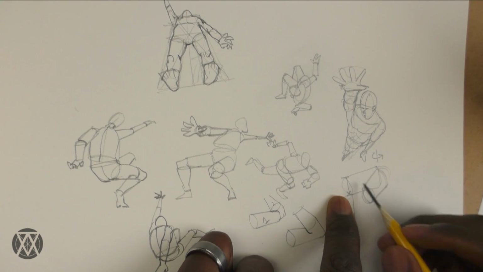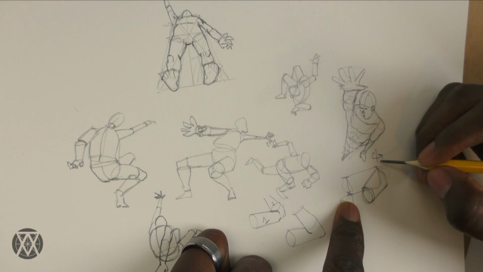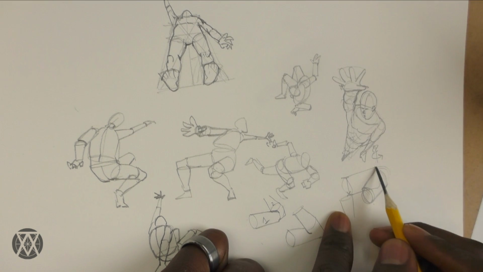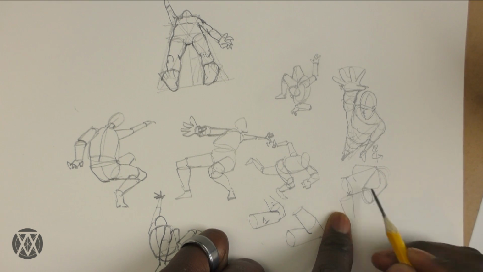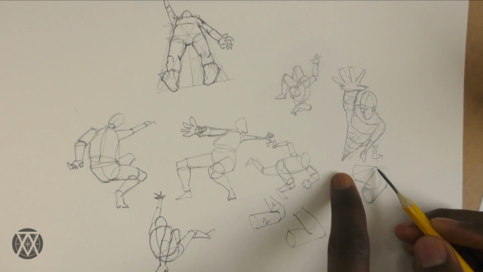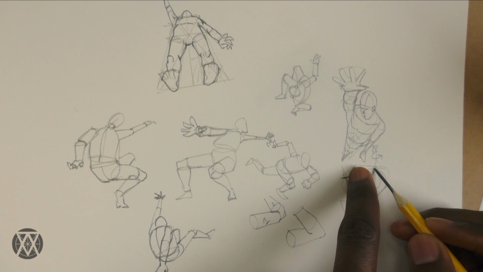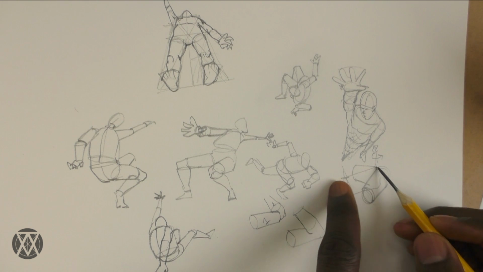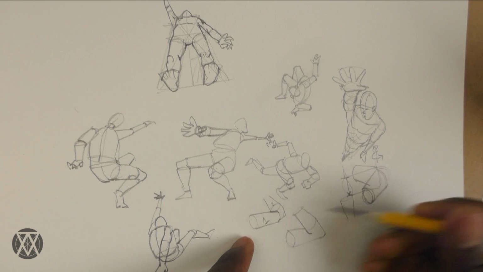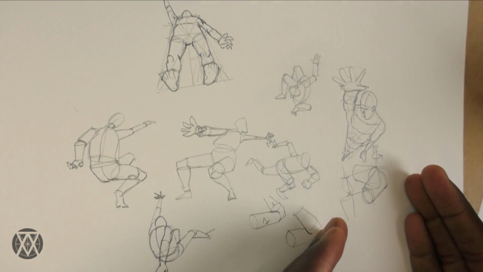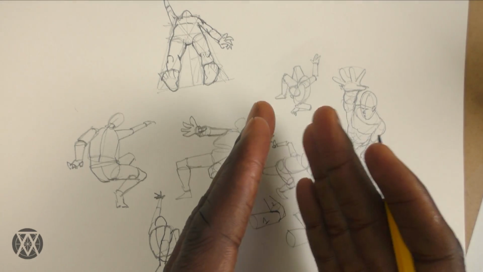Vice versa, if I were to rotate it in the other direction, like so, then it would go like this. And notice that again, the length here is shorter. This new length is shorter than the length when it's just facing sideways. So if the form is facing away or towards us, it diminishes in length.